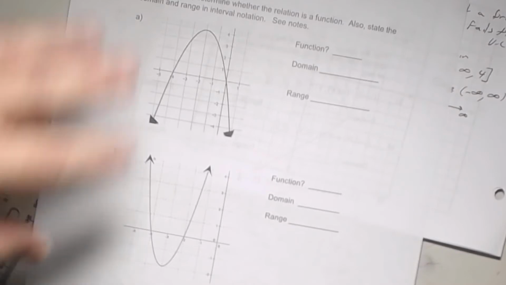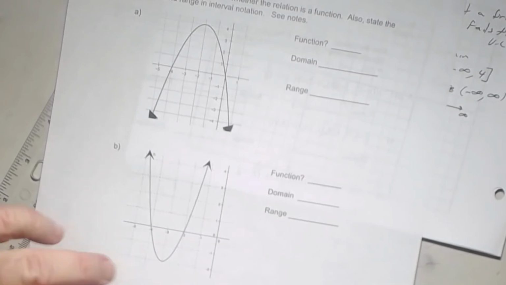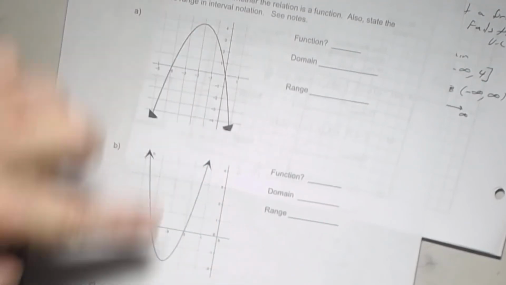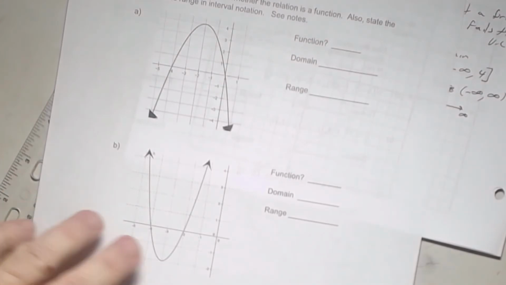Now turn to the back. This is where you start getting the graphs. Very similar to what we just did. So these are all going to be interval notations, right? Yes or no? Yes. Okay. These will be interval notations. So remember how we did this a while ago. For the function, you're going to use what test? Vertical line. And just say yes or no. For function, yes, no. Find the domain, find the range, find the domain, find the range, find the domain, find the range. Okay, so that's worksheet part A.